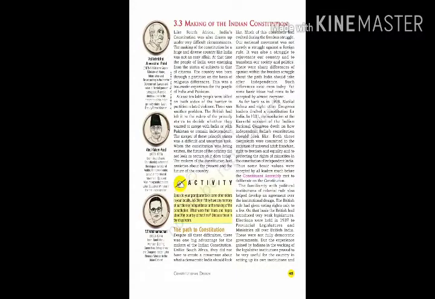The path to the constitution. One of the major advantages for the makers of the Indian constitution was that consensus about what a democratic India should look like had already evolved during the freedom struggle.